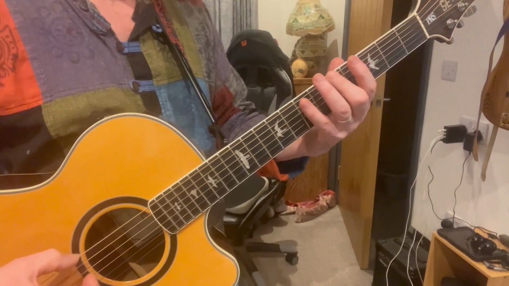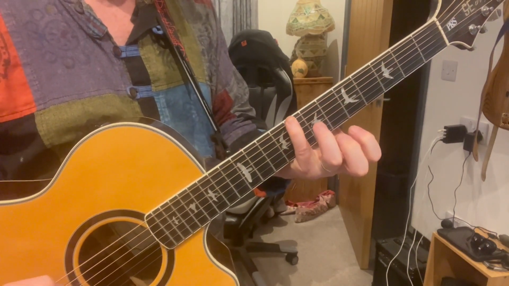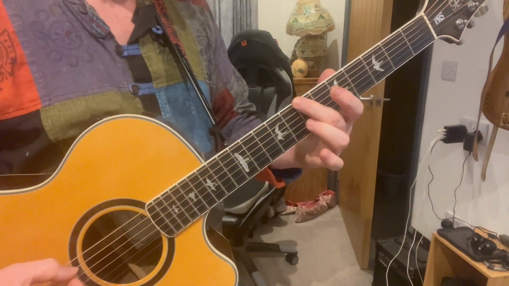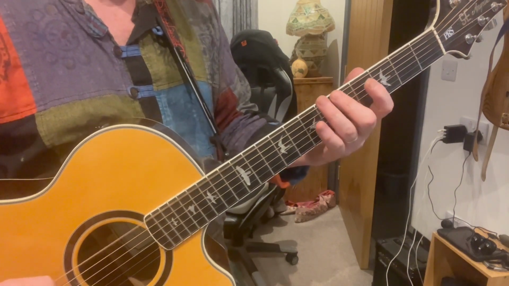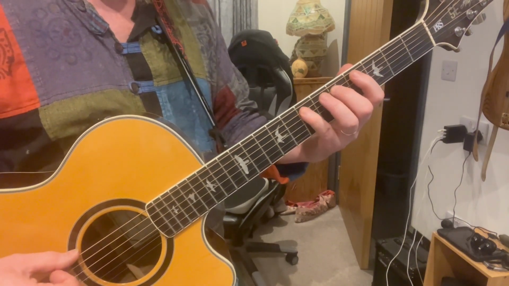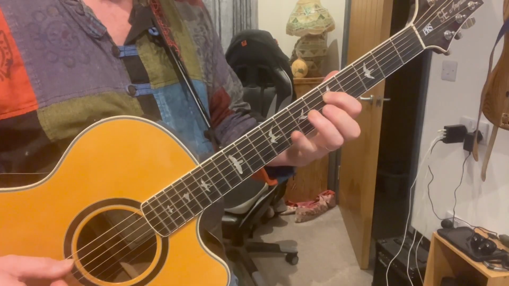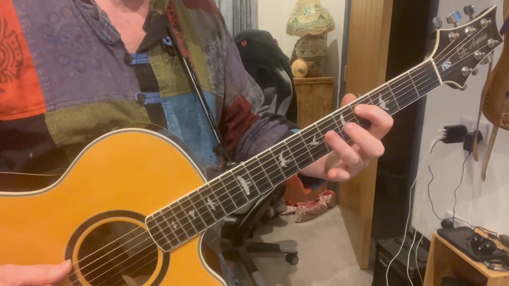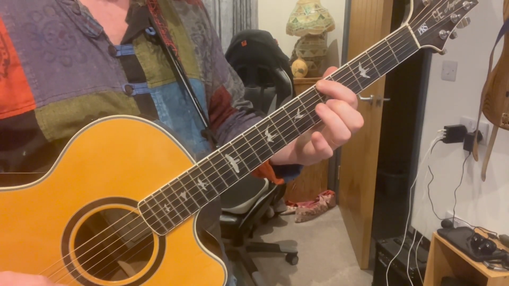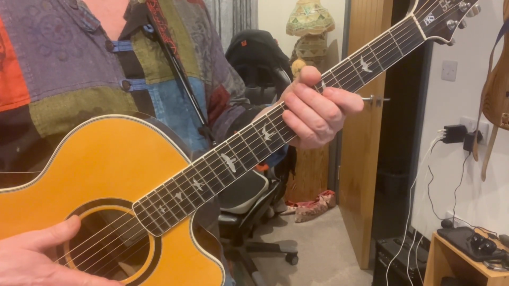So instead of 1, 2, flat 3, go 1, 2, 3, and then just carry on with the minor scale. So on the one hand, Mixolydian flat 6 is exactly the same as Aeolian dominant, no difference, doesn't matter.